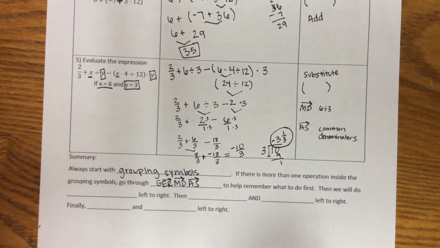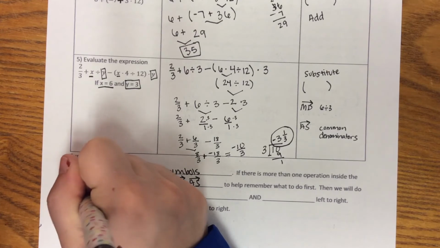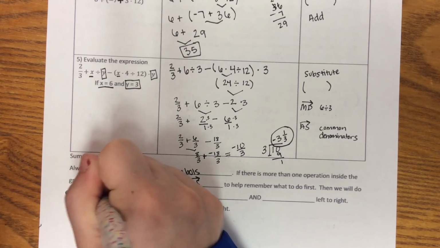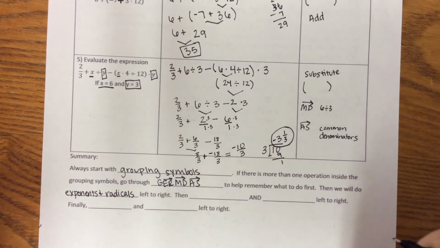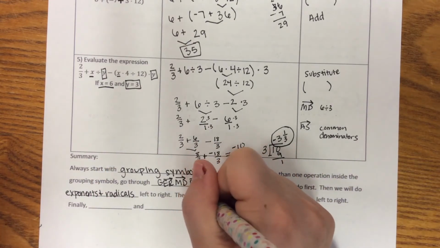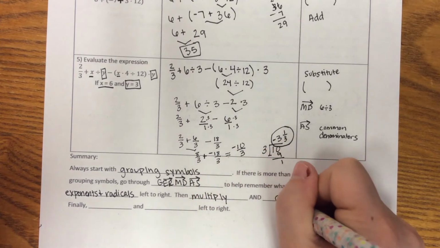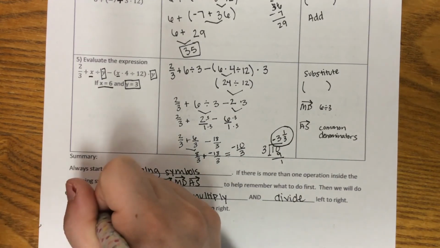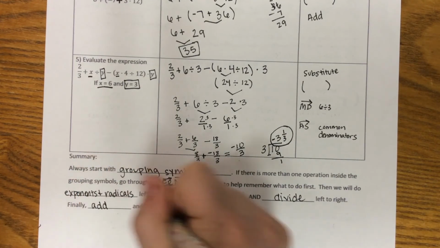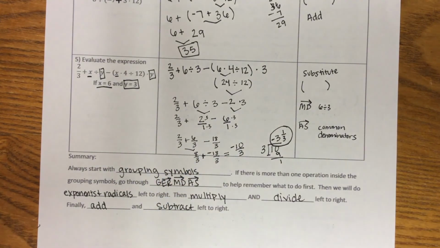Then we will do exponents and radicals, left to right, then multiplying and dividing left to right, which means if dividing comes first, you divide first. Finally, add and subtract left to right. All right, and that is it.